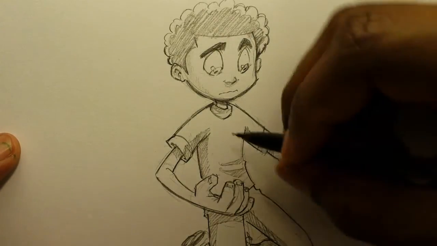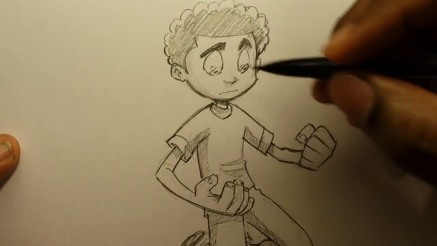And there you have it, all shaded and nice to look at.